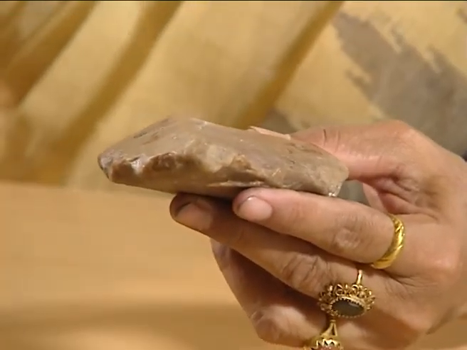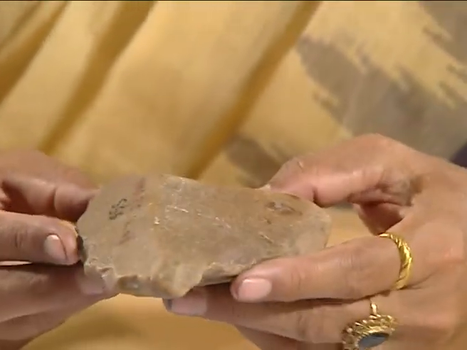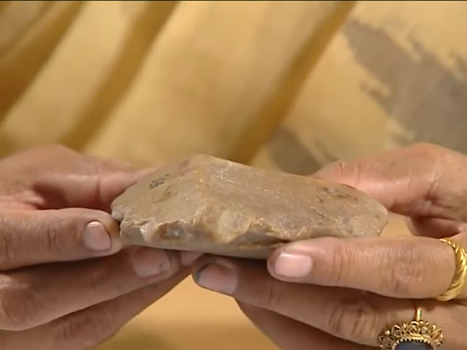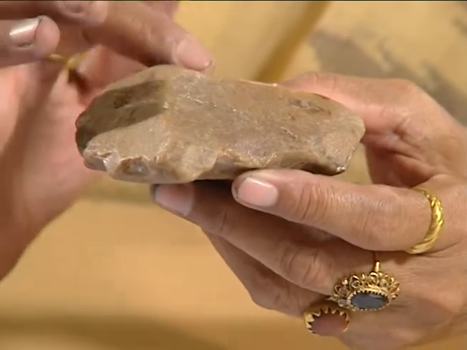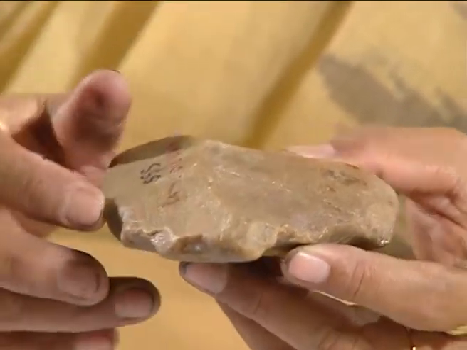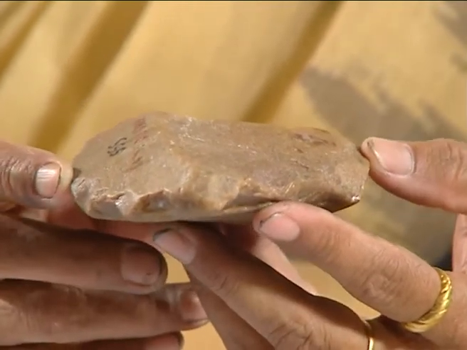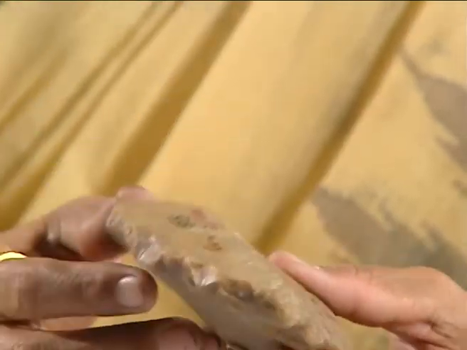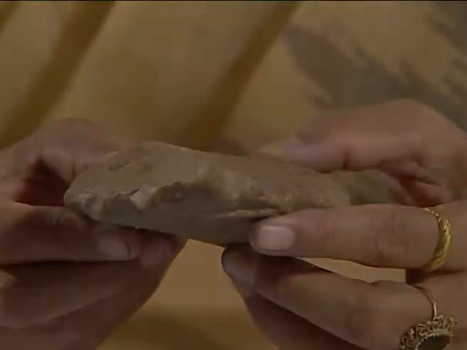We come to the measurements. We have already measured the specimen while drawing. The maximum length along its axis is 9.8 cm and maximum breadth along its half length is 7.2 cm and maximum thickness along its half length is also 2.4 centimeter.